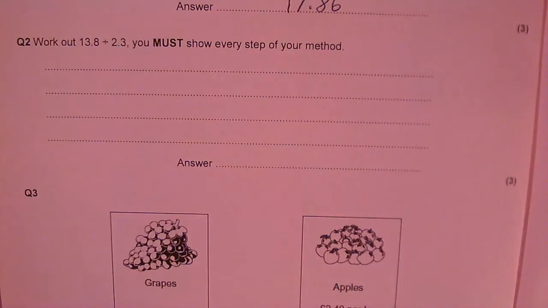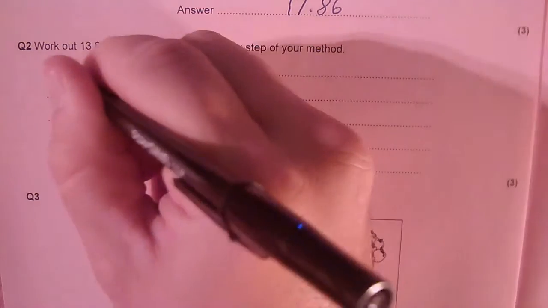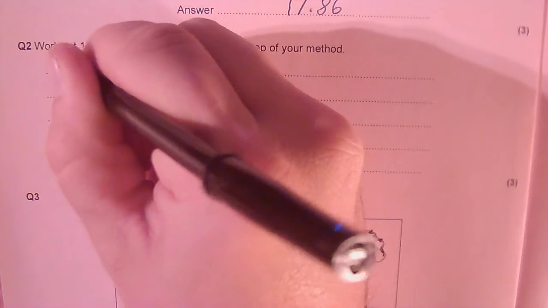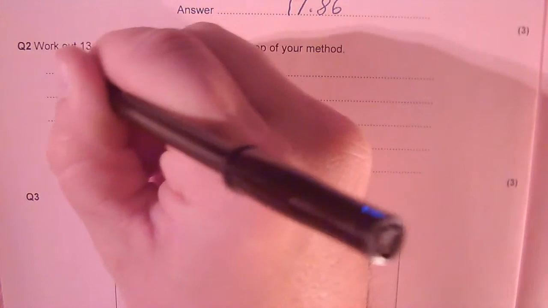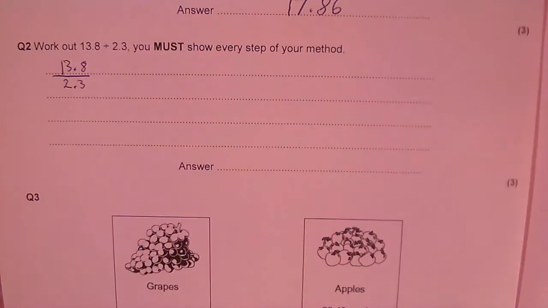Question 2, 13.8 divided by 2.3, so a decimal division question. And decimal division works differently from decimal multiplication. And I'll show you how I would think about this. So what we have here, I'm firstly going to put it in the way which I tend to write divisions, and we tend to at secondary level. 13.8 divided by 2.3.